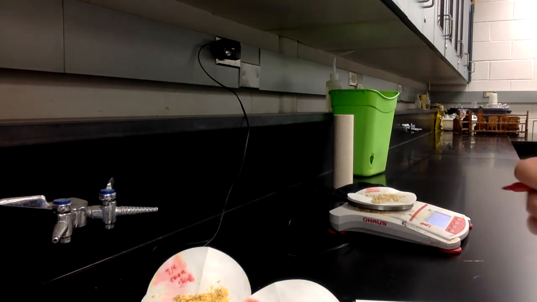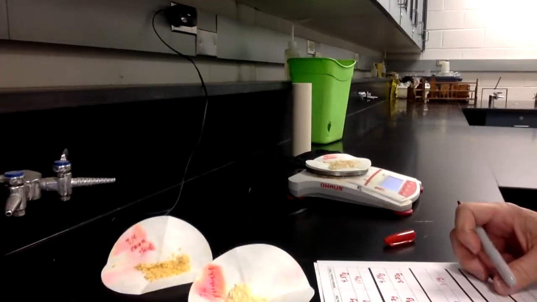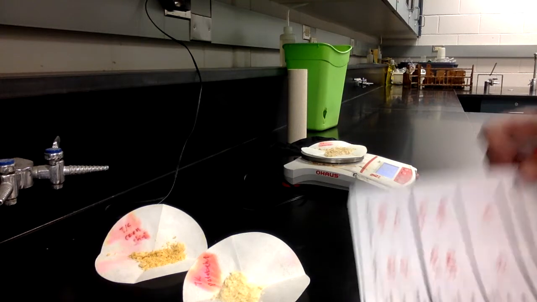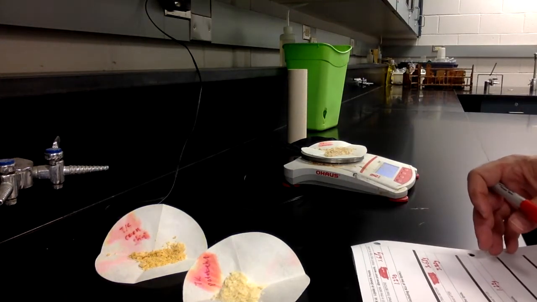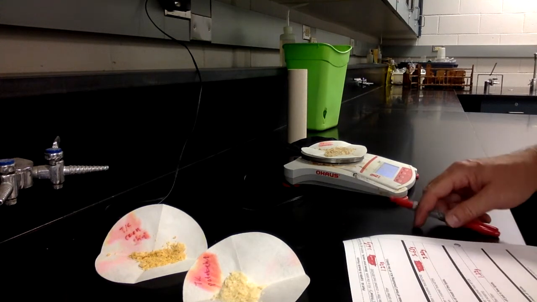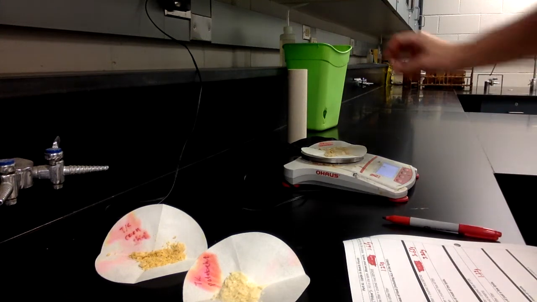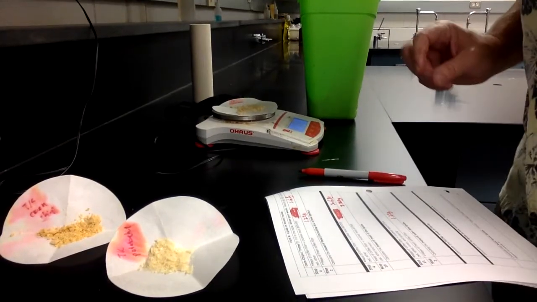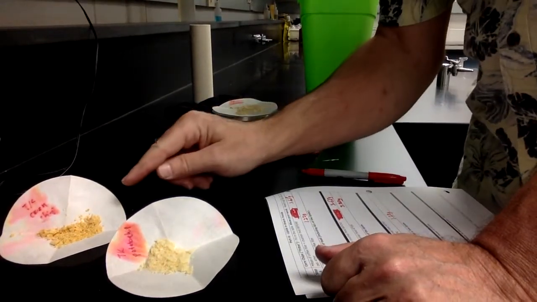Okay, so we've got our numbers for potato chip, buttery cracker, and the corn chips. And now we think we've got all of the lipids figured out, but actually not, because this paper is absorbent.